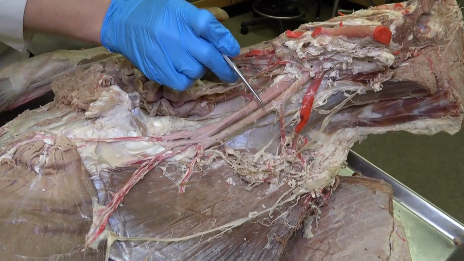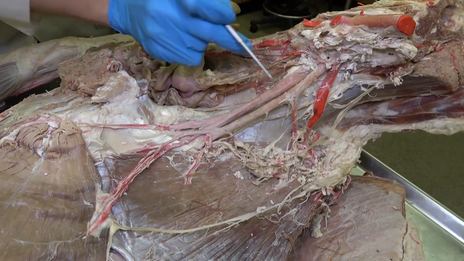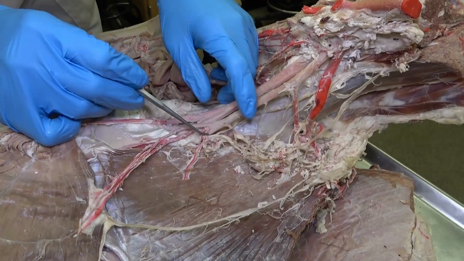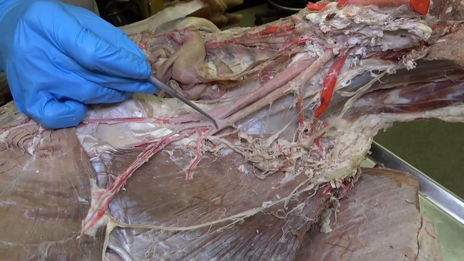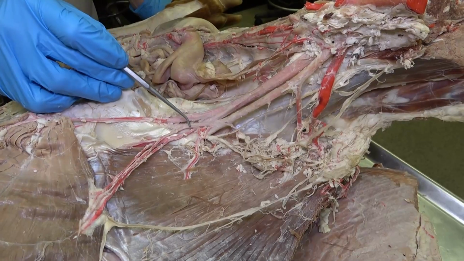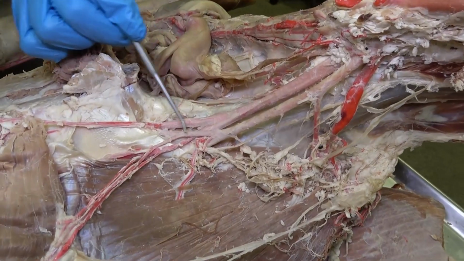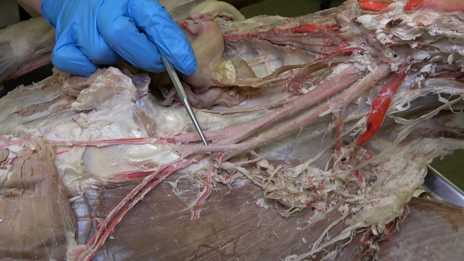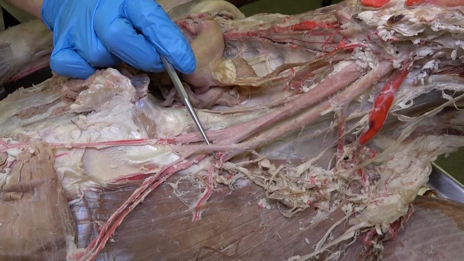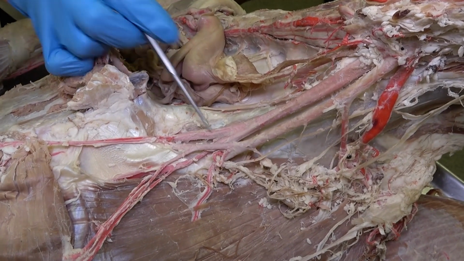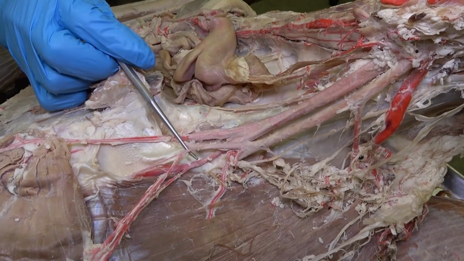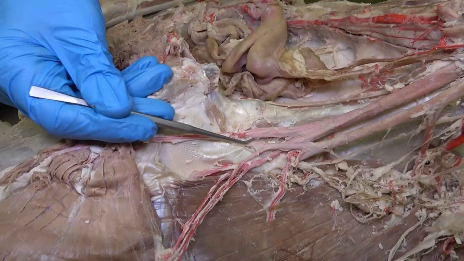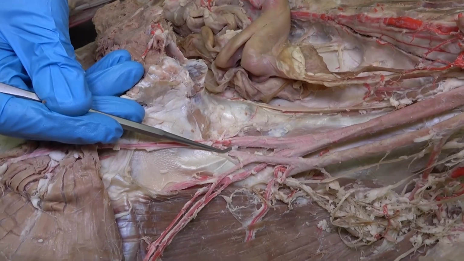The external iliac then continues distally, and it's going to terminate as this very large branch and this kind of smaller branch. This one, as you see, is staying on the inside of the abdominal cavity, so that is the deep femoral artery. The deep femoral artery then terminates as the pudendo-epigastric trunk and the medial circumflex femoral artery.